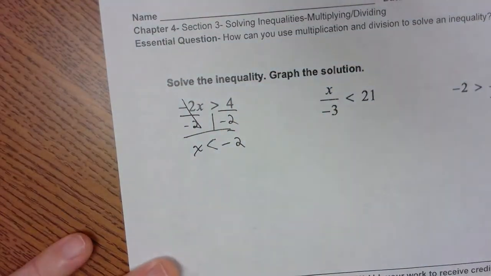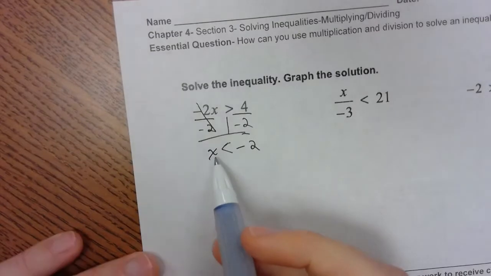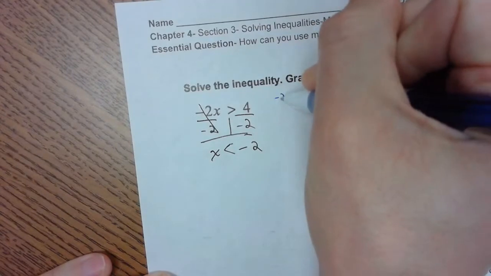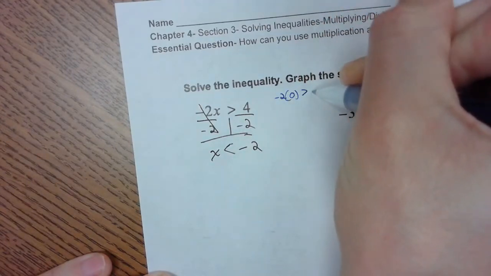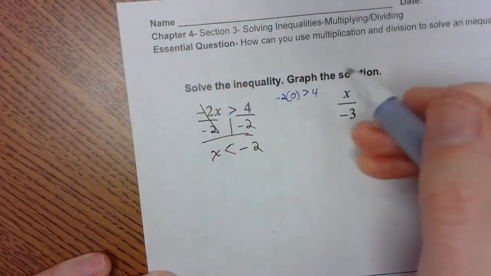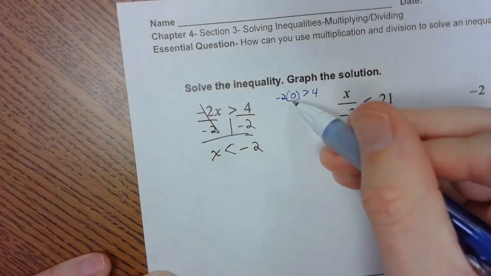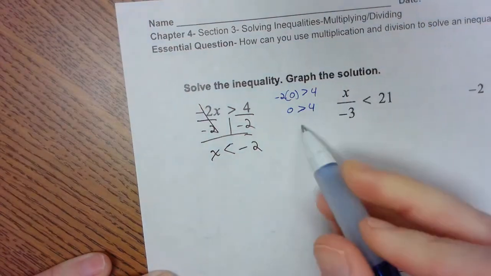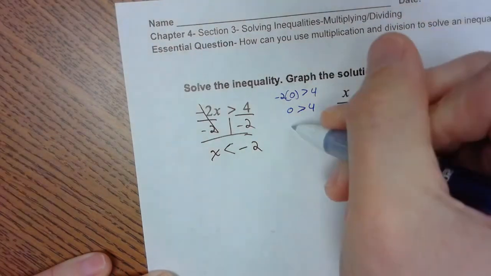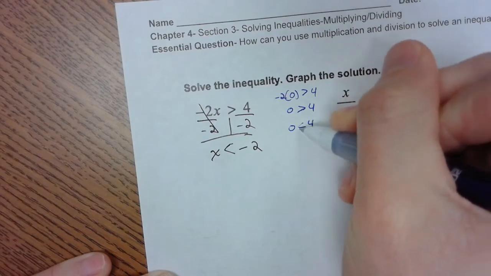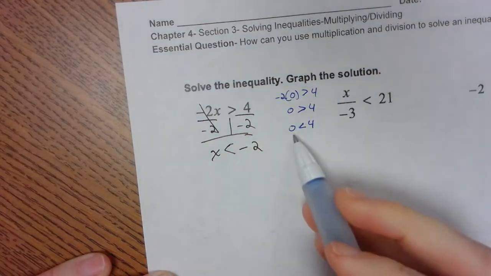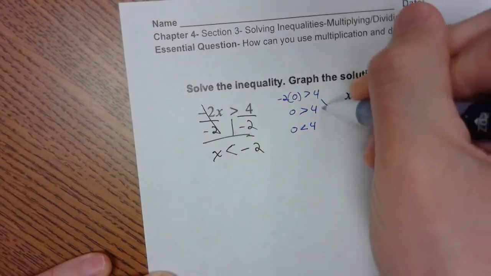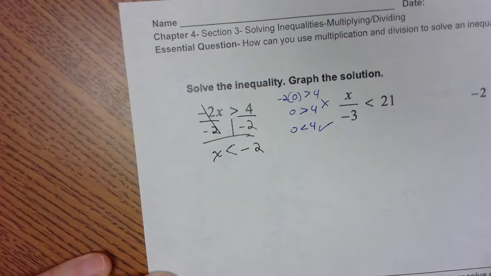So what I mean by that is, if I pick a number that's less than negative 2, for example 0, and I put that into my inequality, negative 2 times 0, if I have 0 is greater than 4 without flipping the sign, that is not true. But when I flip the sign, it becomes a true statement: 0 is less than 4. So that is why we have to flip it to make the statement true.